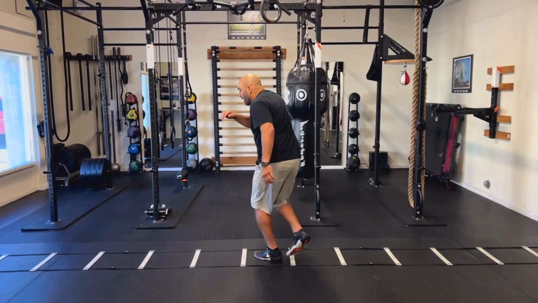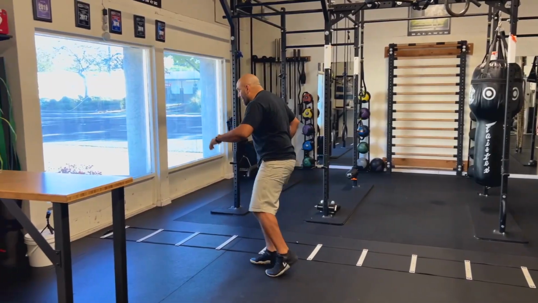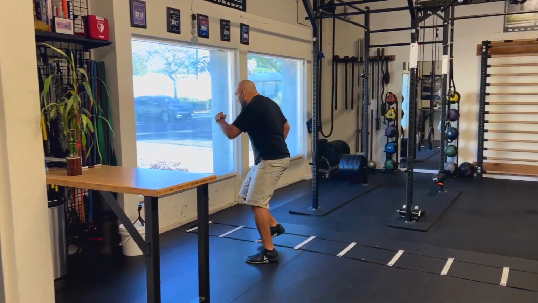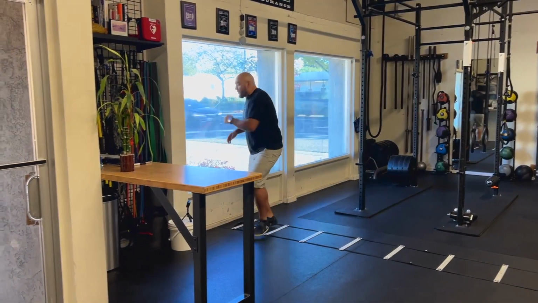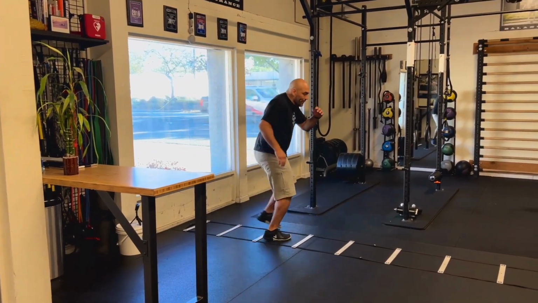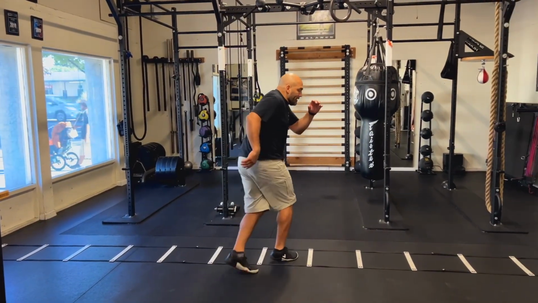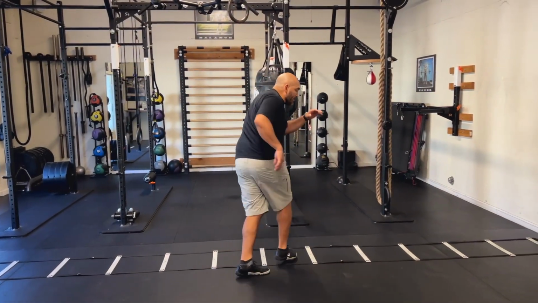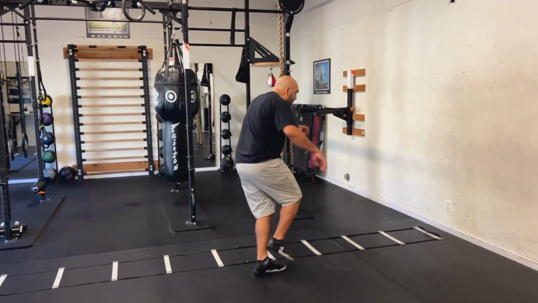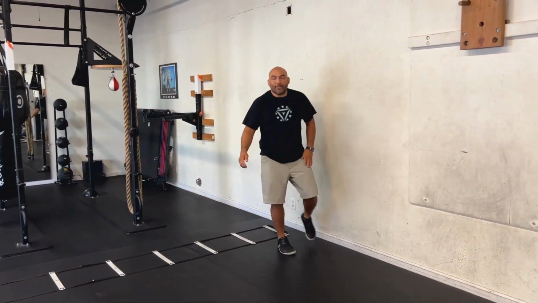Now, on this one, let's emphasize the rotation of the hips. The first pattern was a side step, crossover step, but we didn't rotate the hips as much. So on this one, really focus on rotating your hips as you cross over.